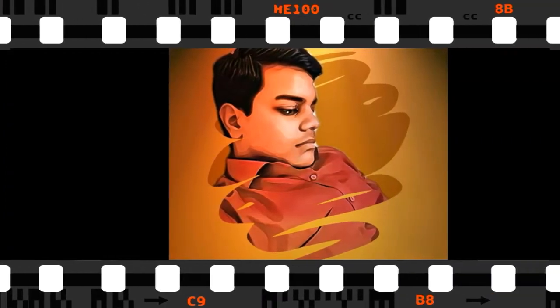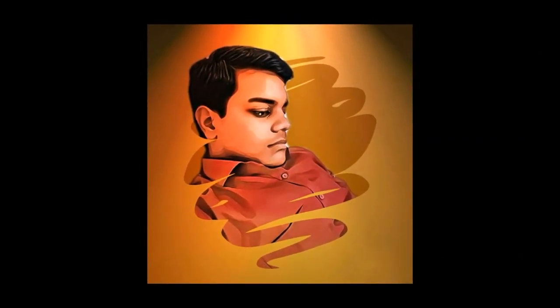Hello friends, today I'll show you how we can transform our images into the trending social media images just by using Photolab and Snapseed.